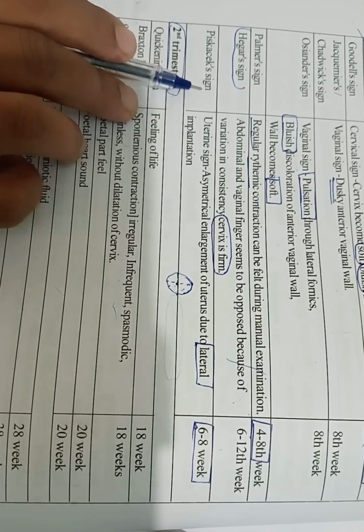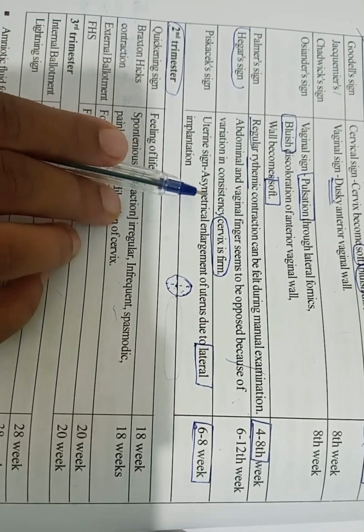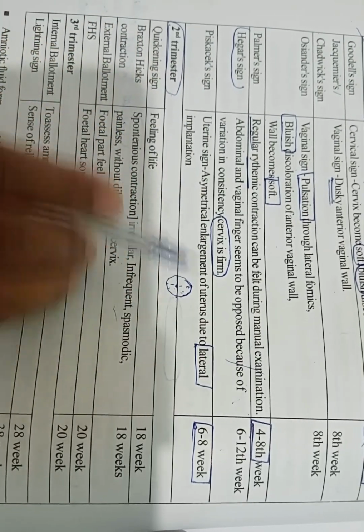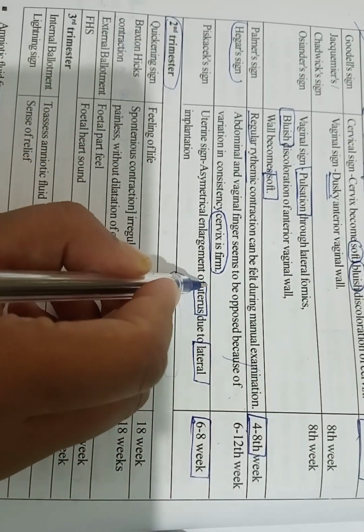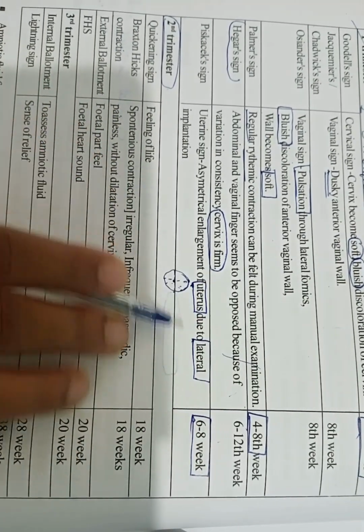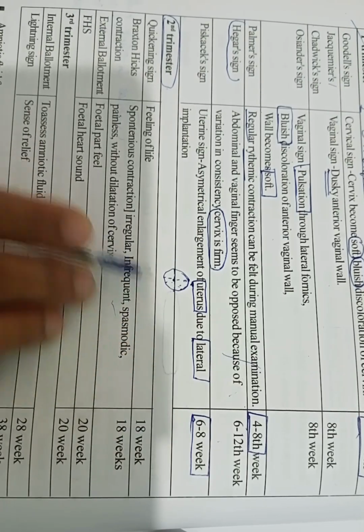Next, Piskacek sign. It is a uterine sign, asymmetrical enlargement of the uterus due to lateral implantation. The uterus is not symmetrically enlarged. This we can see in the 6th to 8th week of pregnancy.